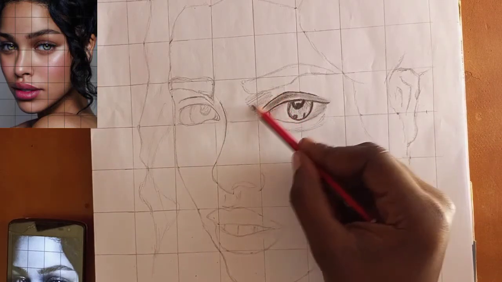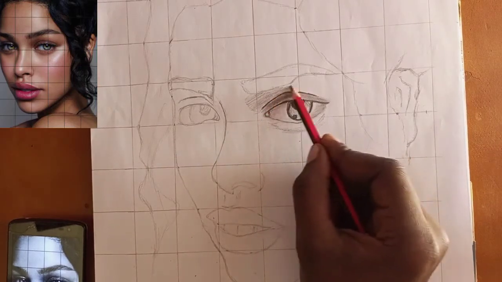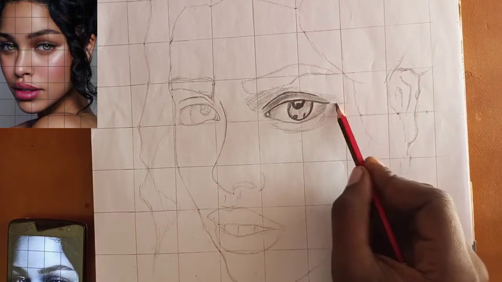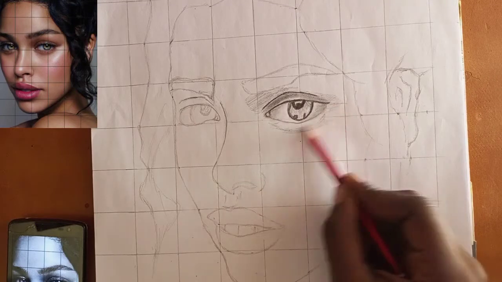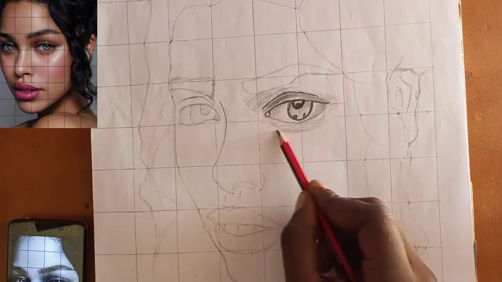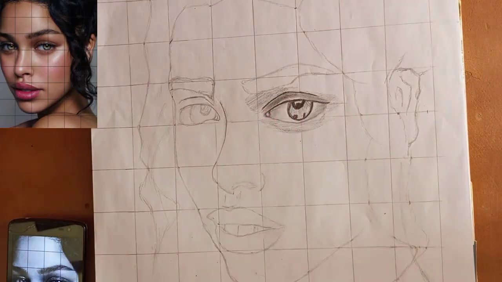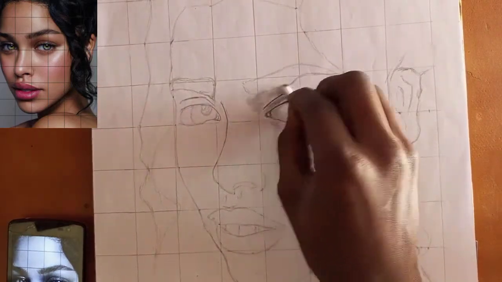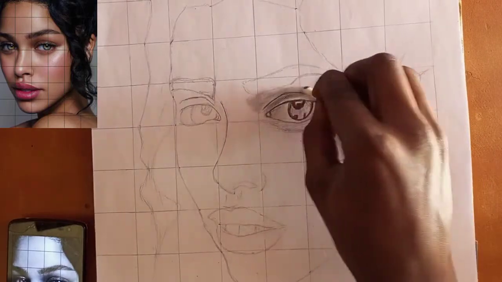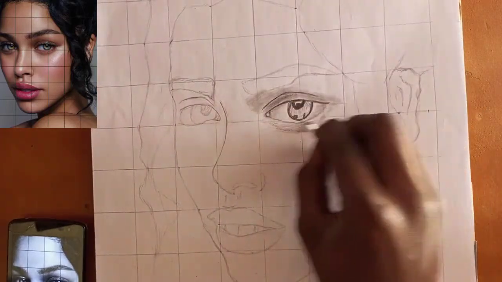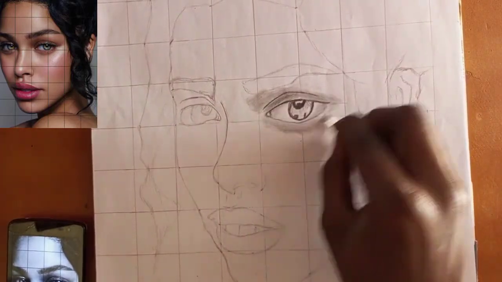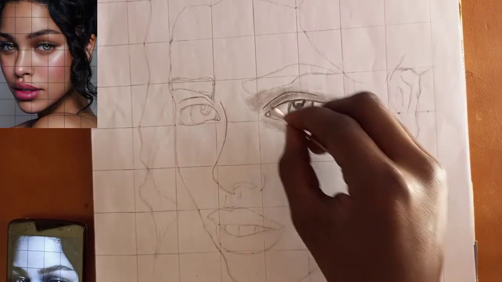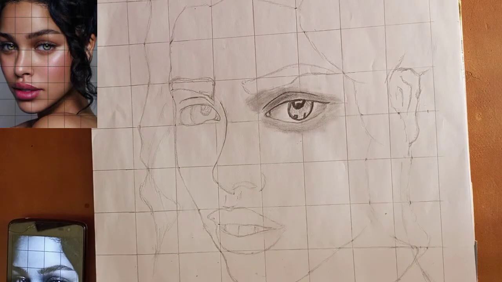Shade near the eye, and blend using the ear pads. Blend it so that it can be realistic.